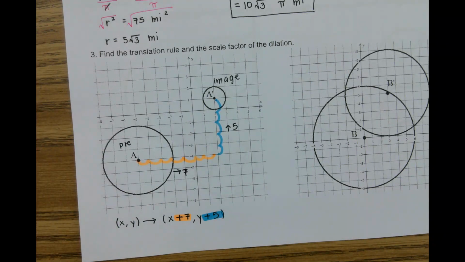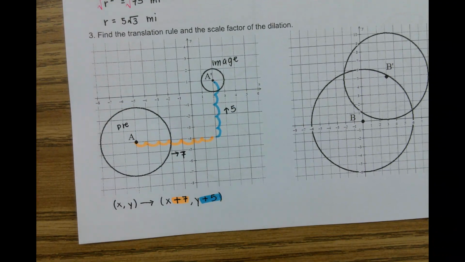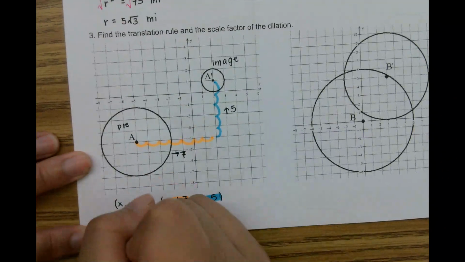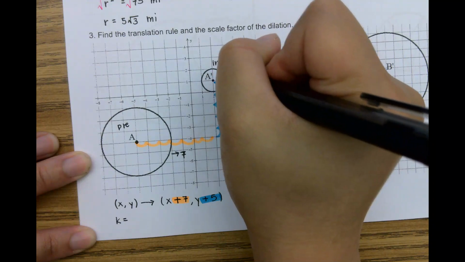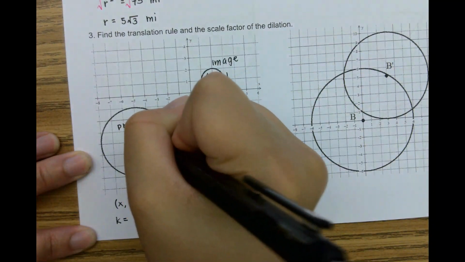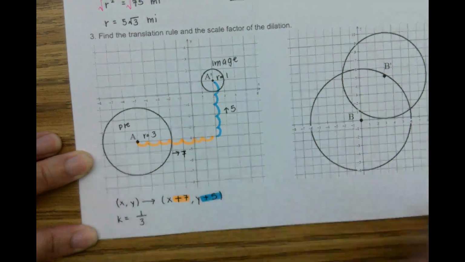Okay. Scale factor here relates to our radius. Okay, scale factor is image over pre-image. So K for scale factor. Here, radius is 1. This one here, radius is 3. So image over pre-image. So 1 over 3 is the scale factor.